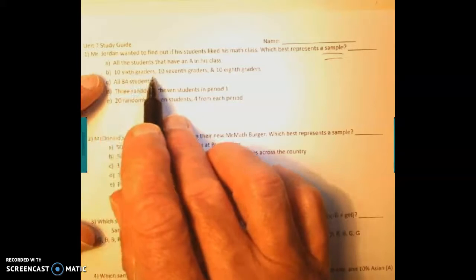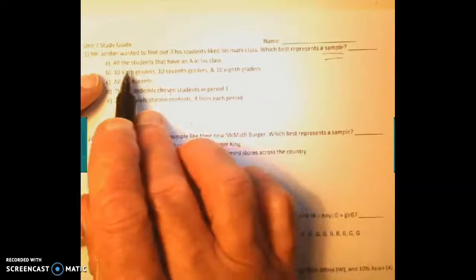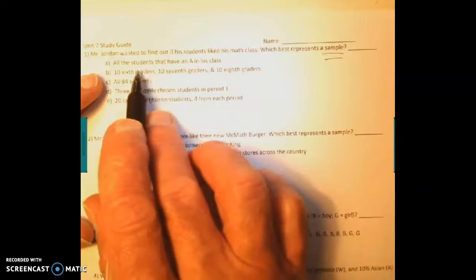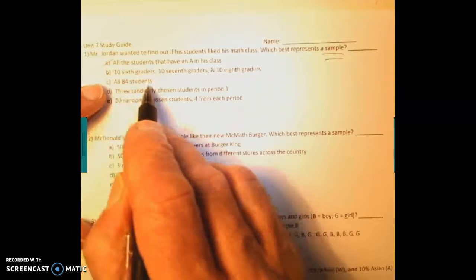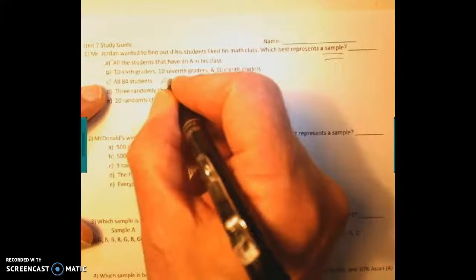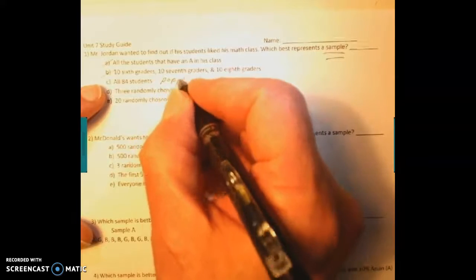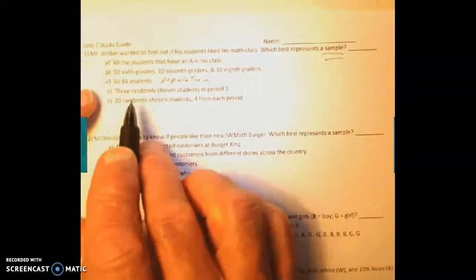10 6th graders, 10 7th graders, 10 8th graders. That's not the group that Mr. Jordan teaches. He teaches only 7th grade, so that's not representing the whole group again. All 84 students, that's not a sample. That is the population that he's wanting to check, so that is not a good choice.